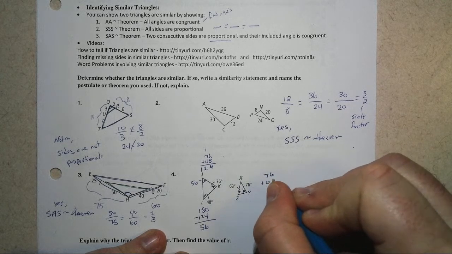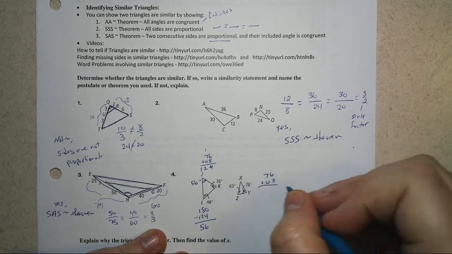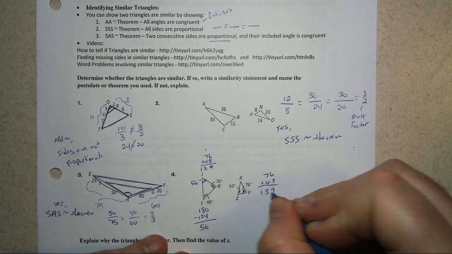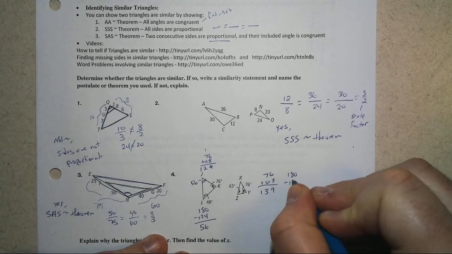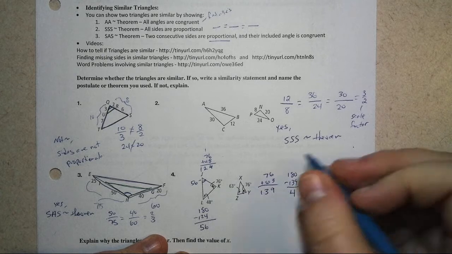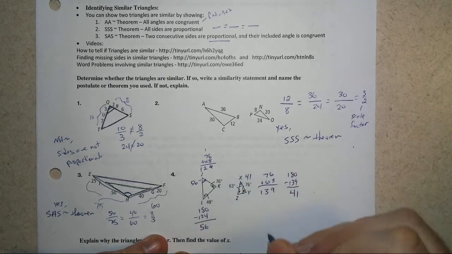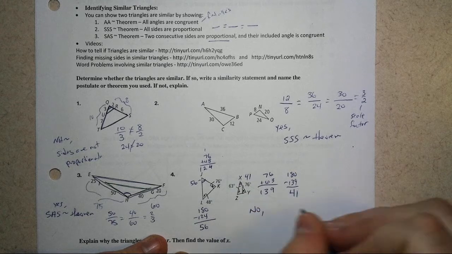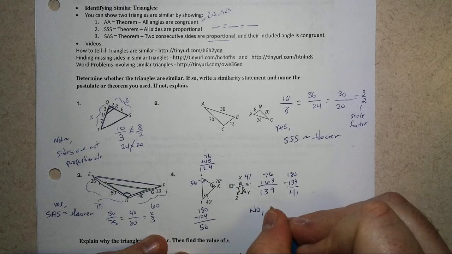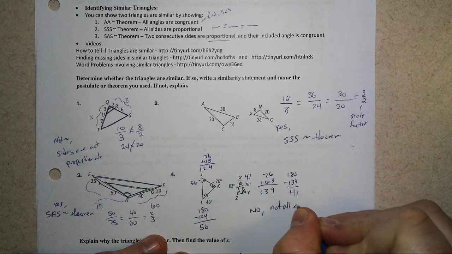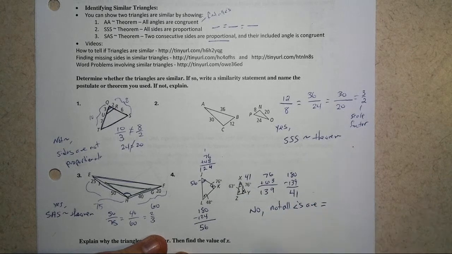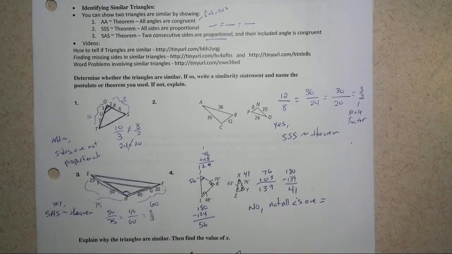We'll go ahead and find the sum of these two to get x. And you can see that this is 139. 180 minus 139 leaves us with 41. So this angle here is 41. And we would say no, because we only have one congruent angle. So we just say not all angles are equal, okay? All right.